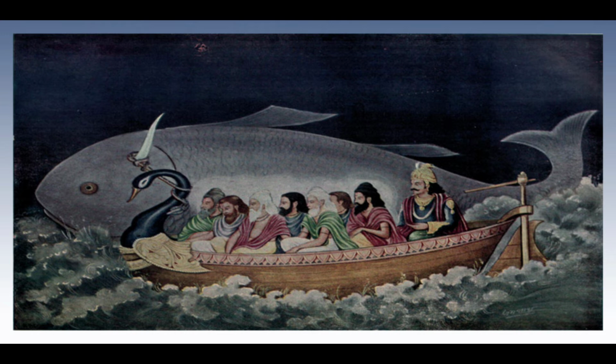After 7 days, the Lord appeared, and the king tied the boat to the fish by using the royal serpent Vasuki, and the fish took them all to Mount Himavan and kept them there until the flood was over.